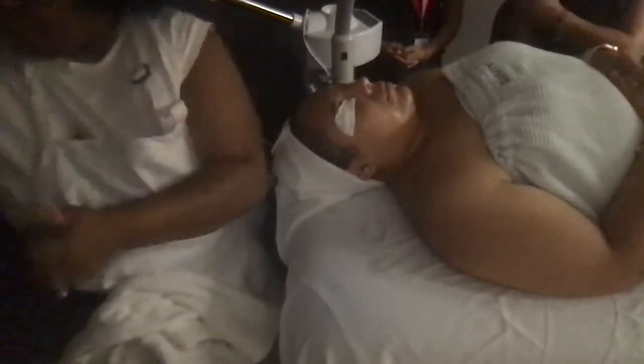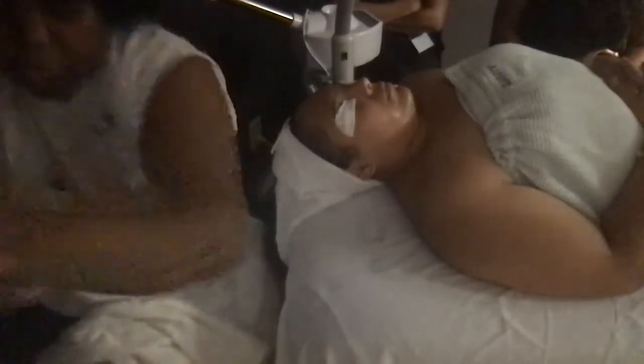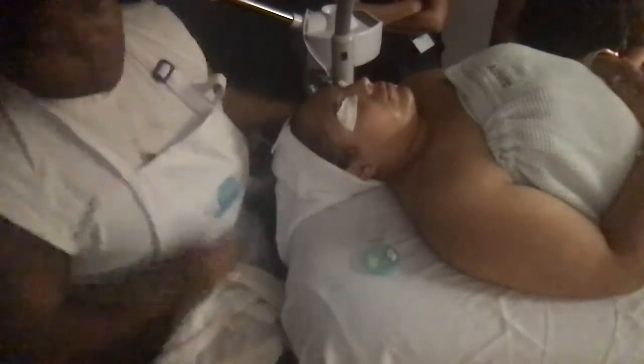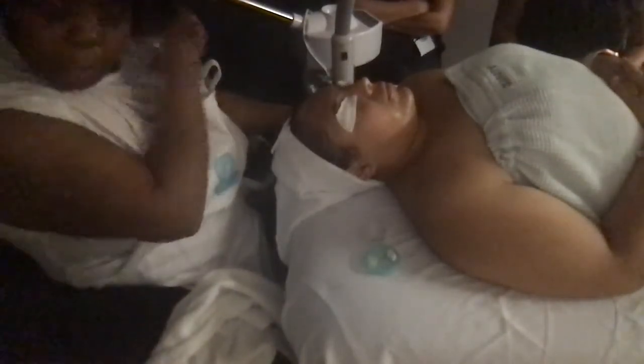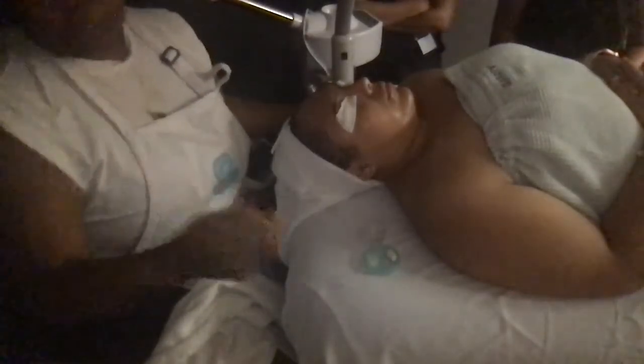One more cotton round. We're going to use it for our toner. Everything up there is fine. Again, at this point, I probably wouldn't use a hot towel. I will go in and remove this with 4x4s or sponges.